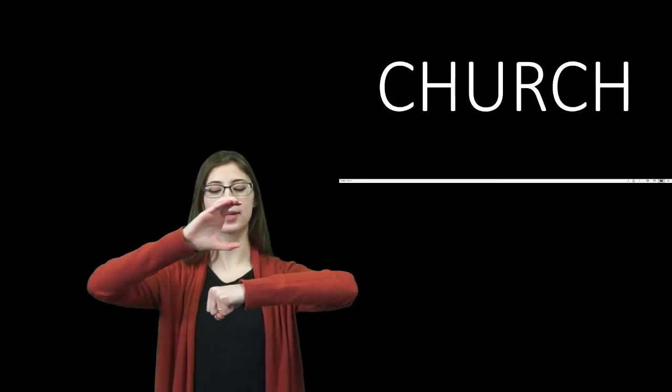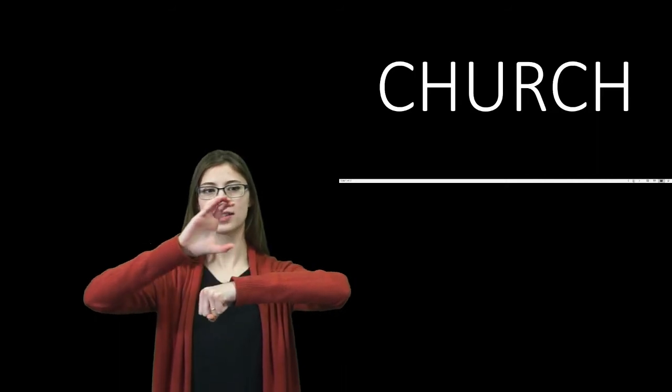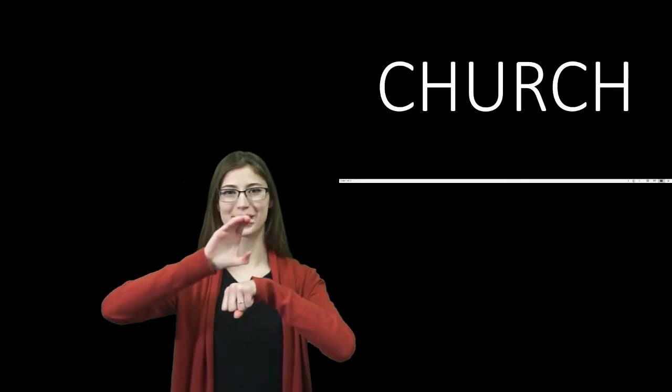Church. With your non-dominant hand, you're going to make an S handshake. Put that palm down. You're going to make a C handshake with your dominant hand and tap it twice. Church. I remember this sign by thinking of the sign rock. The church is built upon the rock. Church.